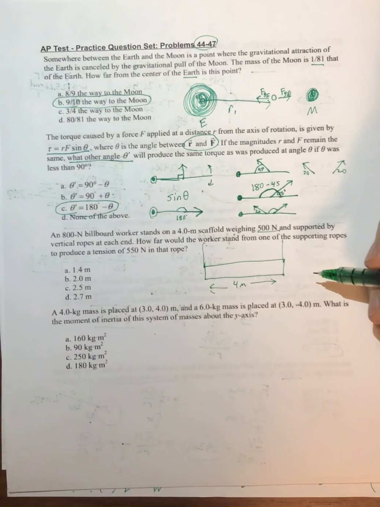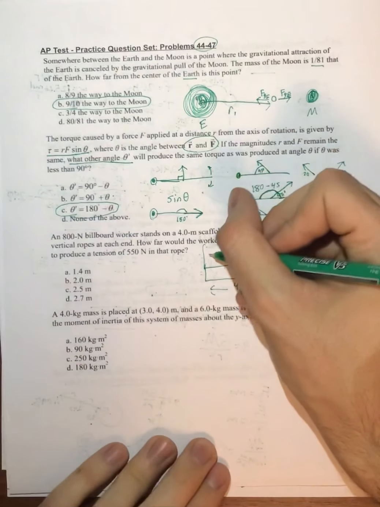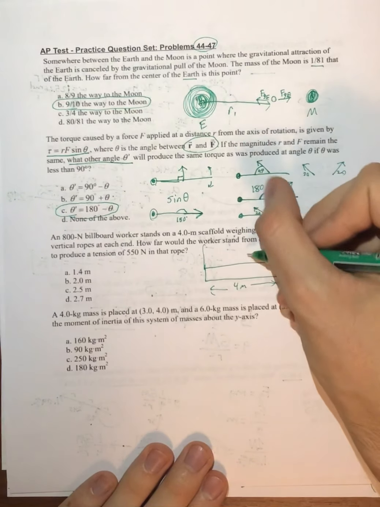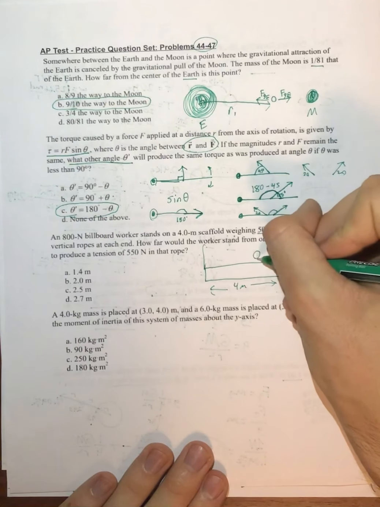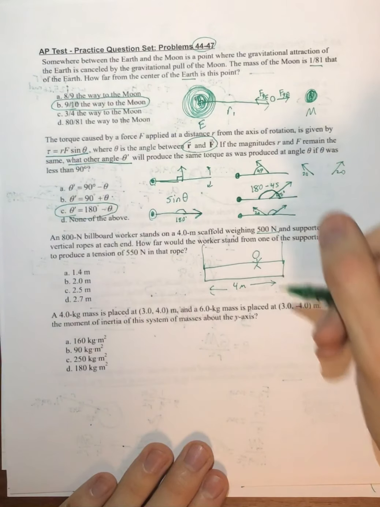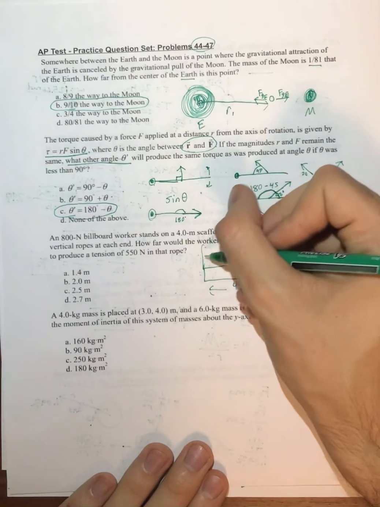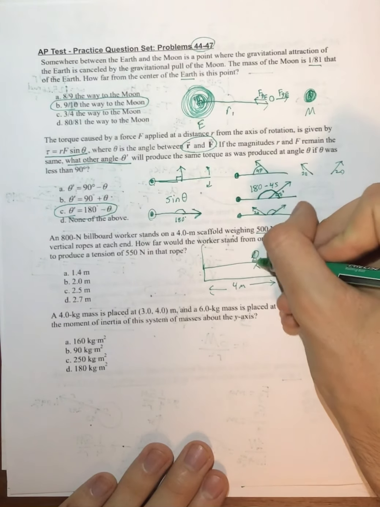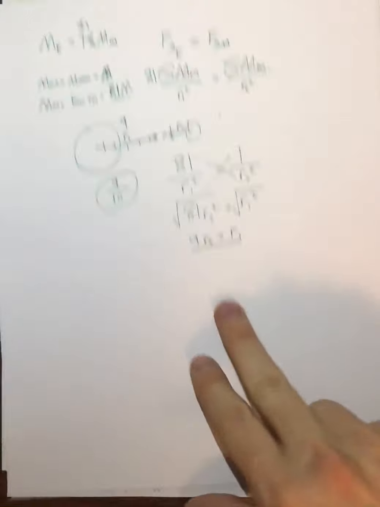How far would the worker stand from one of the supporting ropes to produce a tension of 550 newtons in that rope? So these ropes are going to be doing different work depending on where this guy stands. So an 800 newton billboard worker. So basically the two tensions have to keep that guy balanced. And I feel like this is one where I'd like to go to a clean piece of paper.